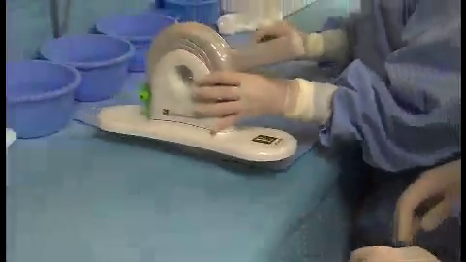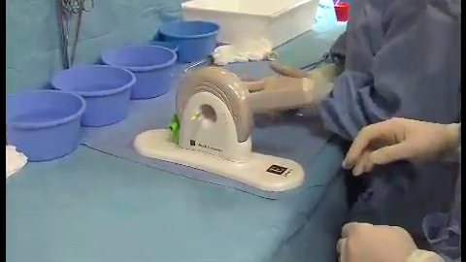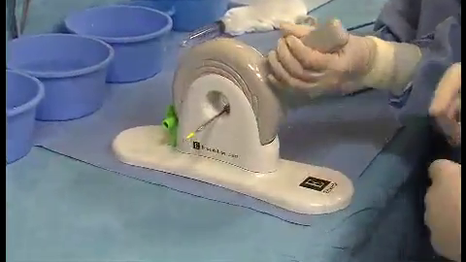So again, we are going to perform further crimping.